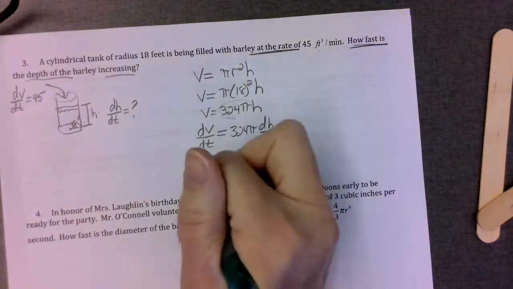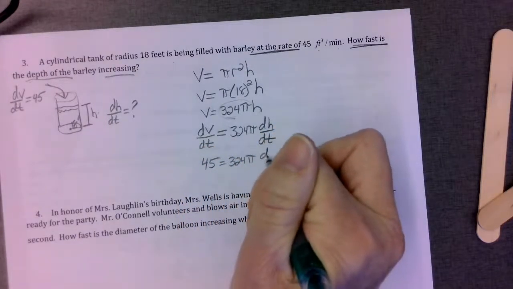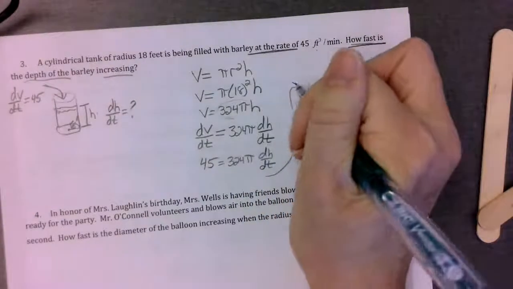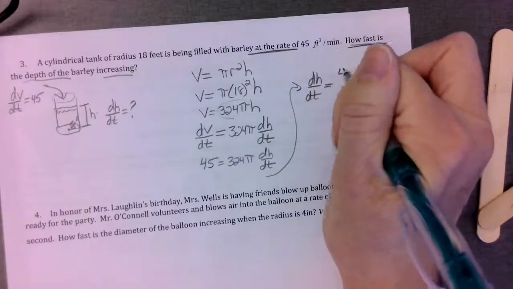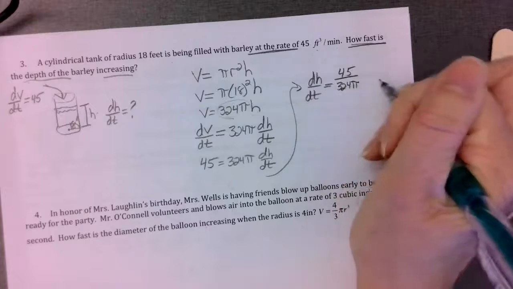We know dV/dt is 45. Plugging in. So then to solve for the change in the height with respect to time, I just have to take 45 and divide it by 324 pi.